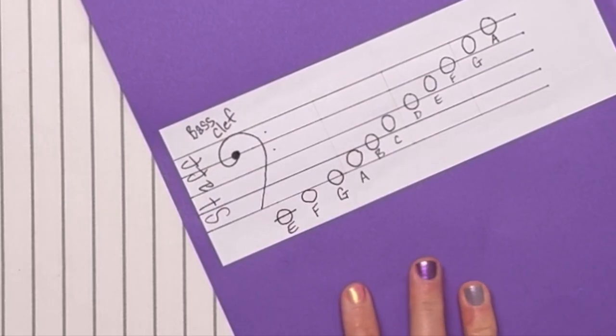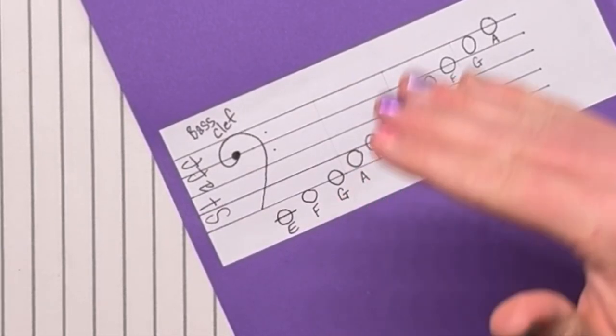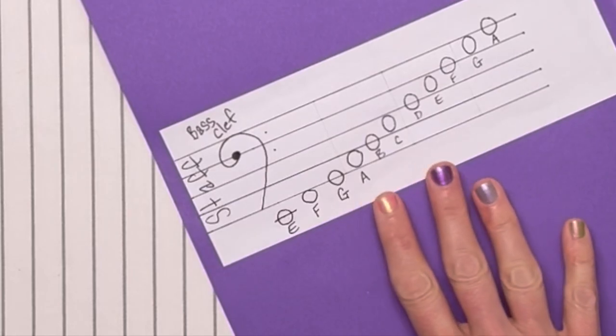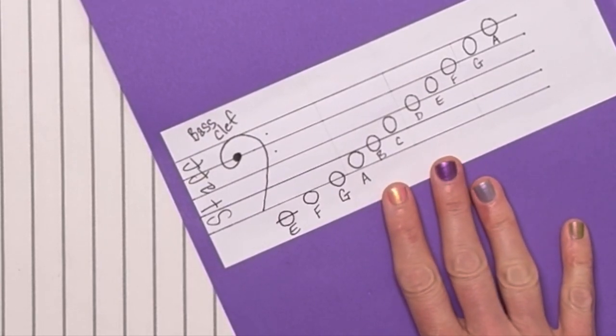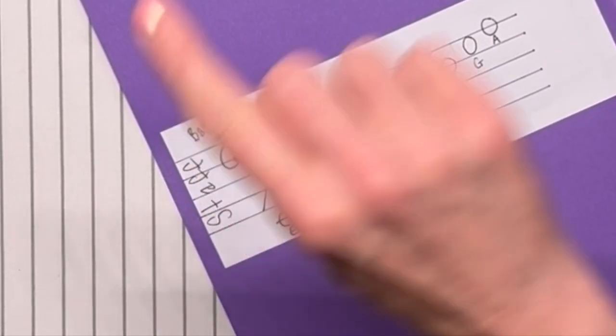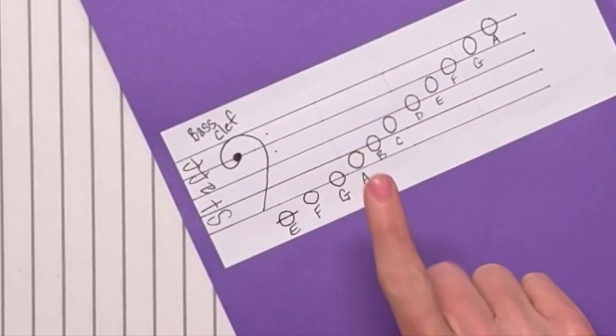So for everyone, the staff is a graph. As the note goes up, you go up a letter in the alphabet. Going down, you go back a letter in the alphabet. So you can always use that to figure out what notes you're supposed to be playing. As long as you know what note you're starting on, you can figure out all of the ones after that using that method.